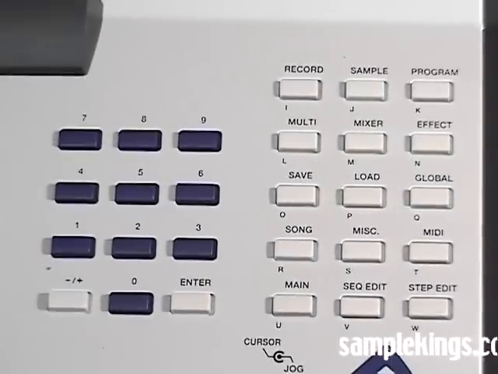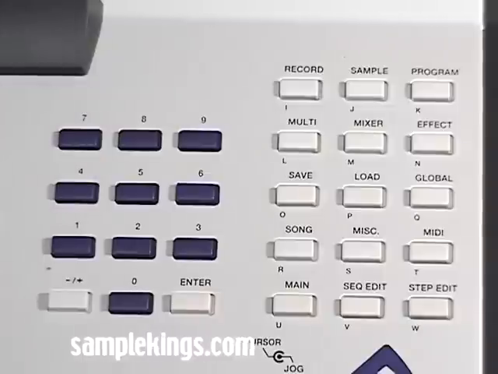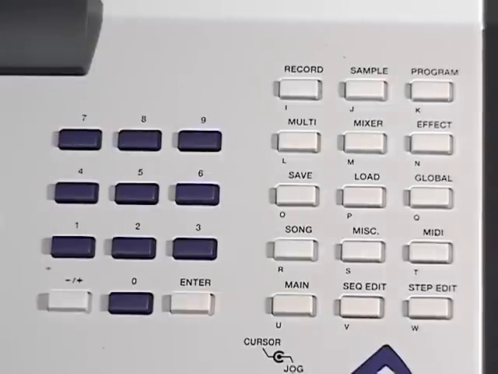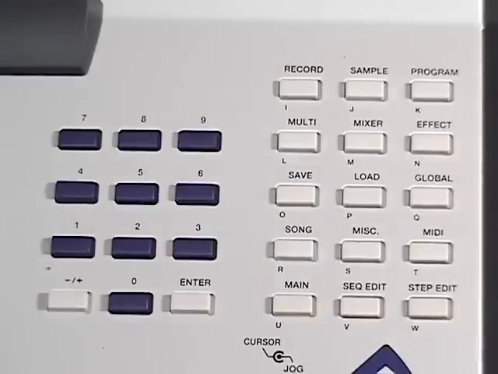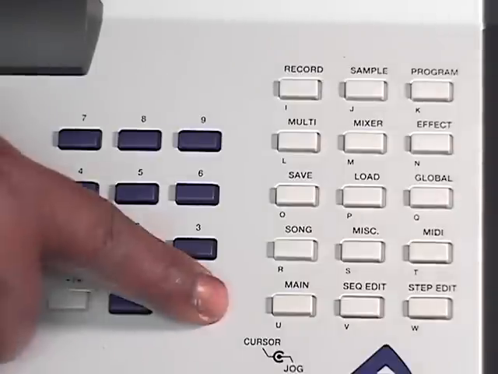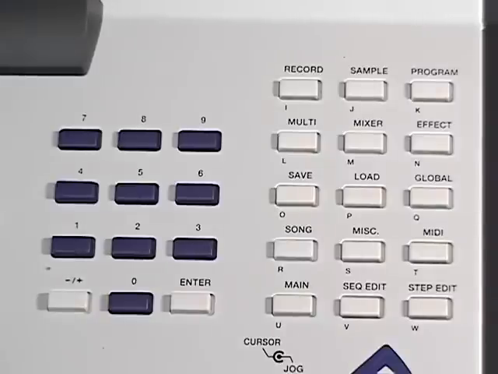Now we have our data entry section, which is right here. We can enter data through our numerical keypads. These keys are used to input numerical values directly into our MPC in the particular field that's displayed. We also have our enter key. Once you put the values in, you want to say, enter that value in. Well, we enter it in.